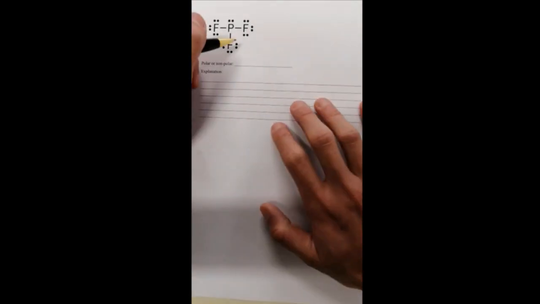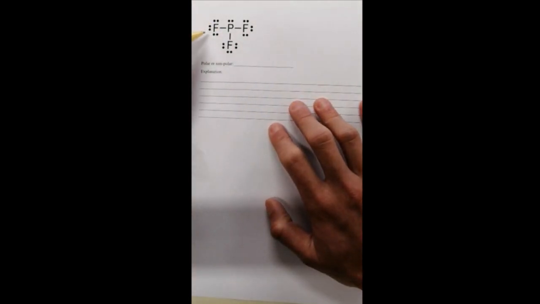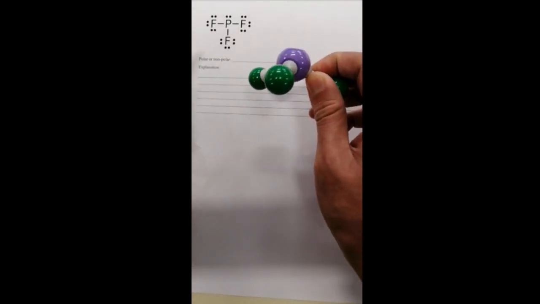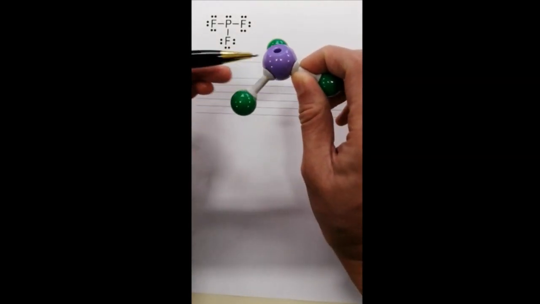Alright, continuing with question number 5, this is the second part of it. We look at boron trifluoride. We know boron trifluoride is non-polar. Once again, this is the structure of boron trifluoride. But let's just say now we are looking at phosphorus trifluoride. If I build a ball and stick model, once again, you have balls and you have sticks.